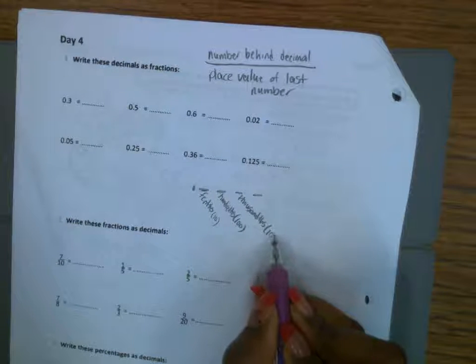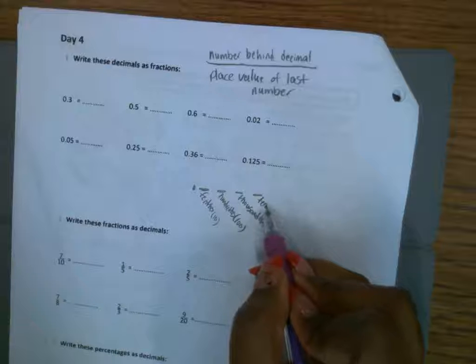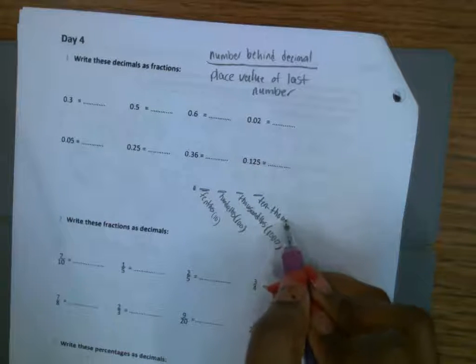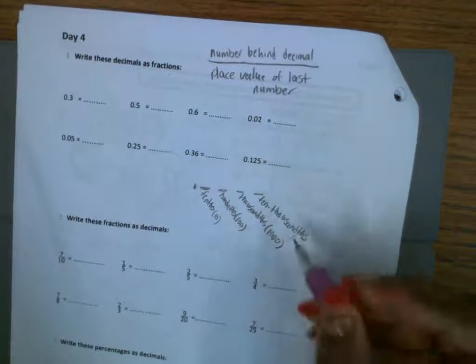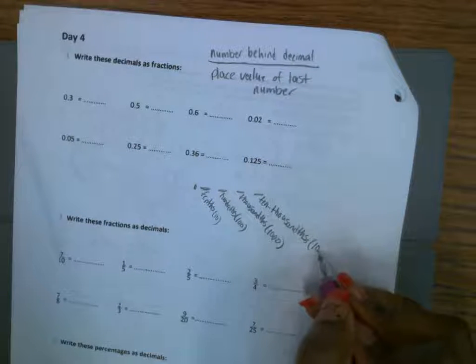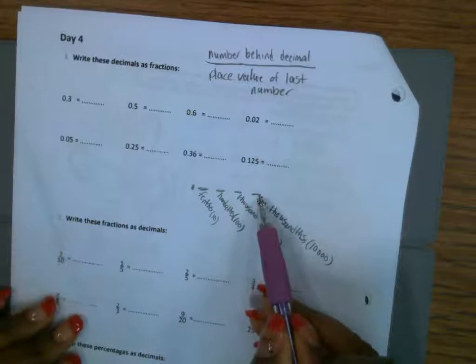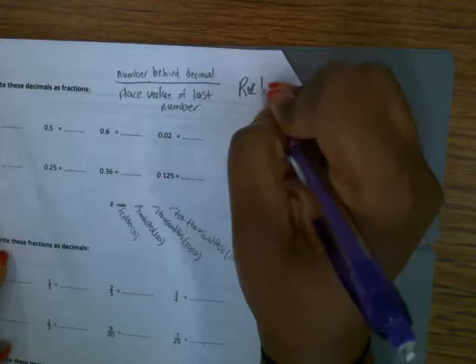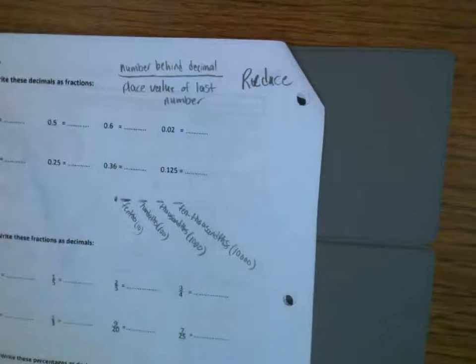And that's when you put 1,000 as the bottom number. Sometimes we don't get this far, but we'll still write it anyway, is the 10,000ths place. And that's when you put 10,000 as the bottom number if your last number is here. And then after you do that, you just reduce. Make sure you reduce your fraction. I'll pause for the calls, okay?